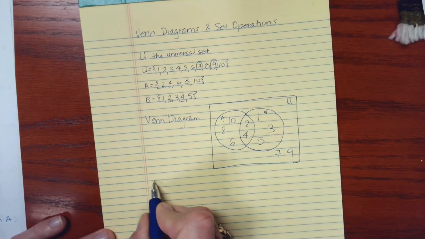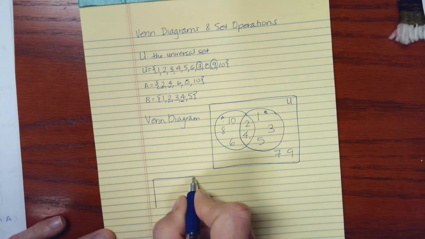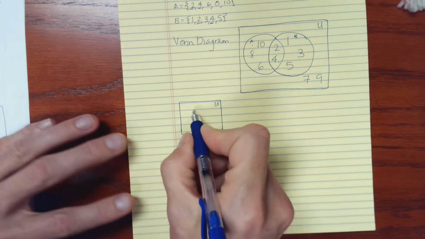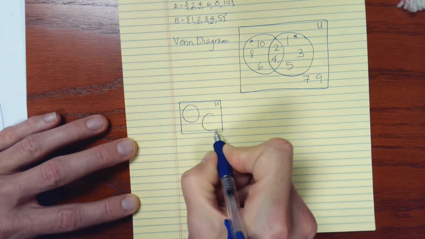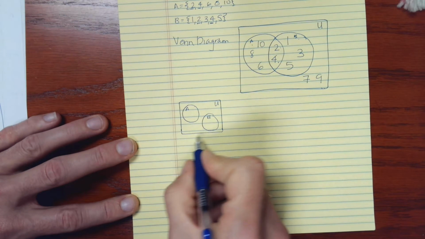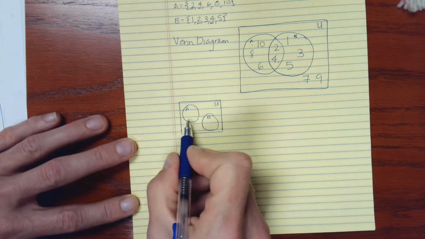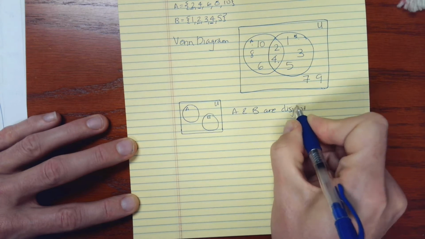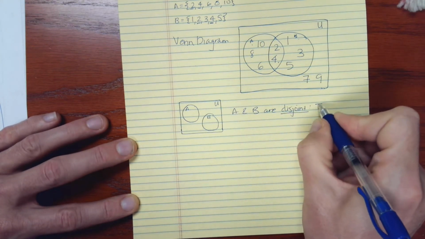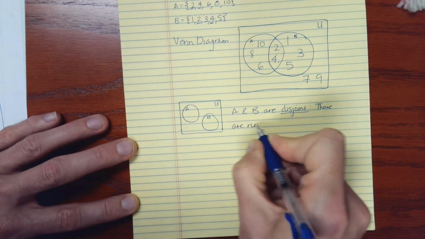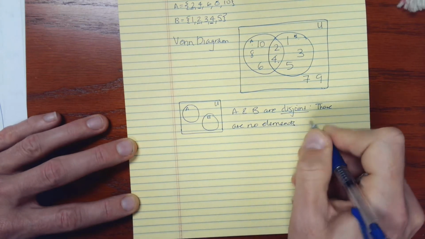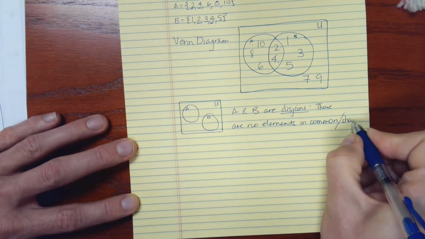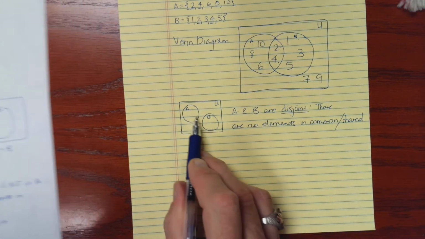Now, just so you know, there are some other concepts that we can illustrate using a Venn diagram. If I draw my universe and then two sets, A and B, without any overlap, this means that A and B do not share any elements. And we say that A and B are disjoint. So there are no elements in common, or shared. This is a Venn diagram to represent that concept.